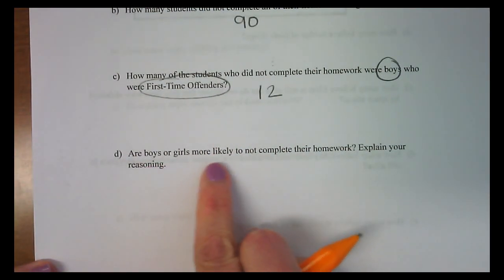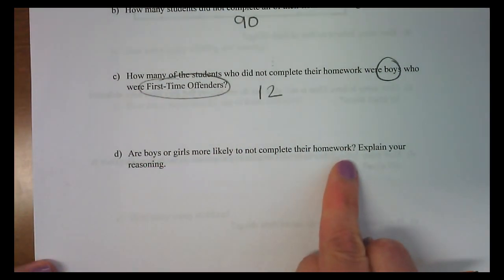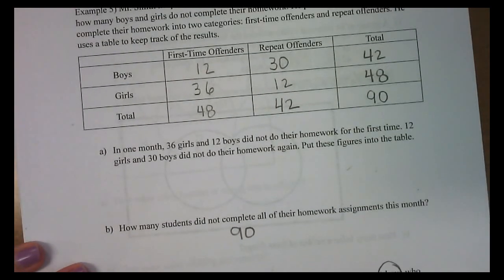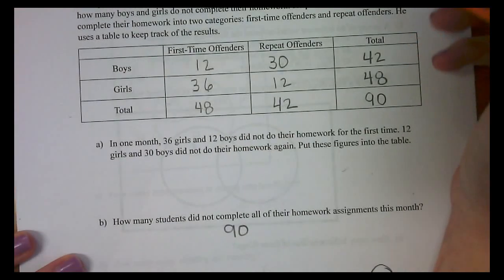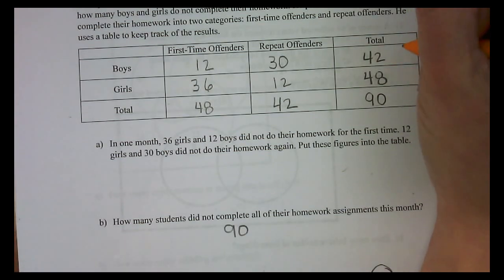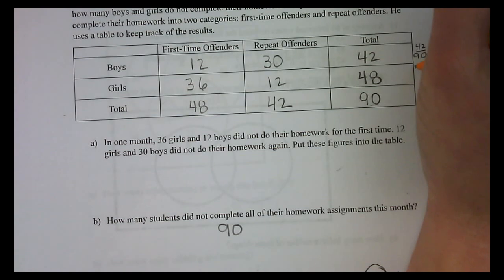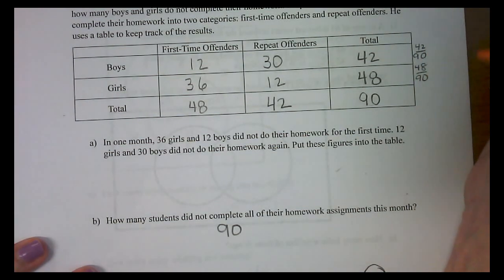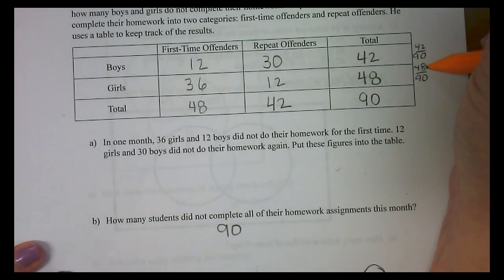Are boys or girls more likely to not complete their homework? Explain your reasoning. So when we look at our totals over here, if we look at the boys' total, it's 42 out of 90, and we have 48 out of 90 for the girls. So who has a higher number of not completing their homework? The girls have the higher number of not completing their homework.